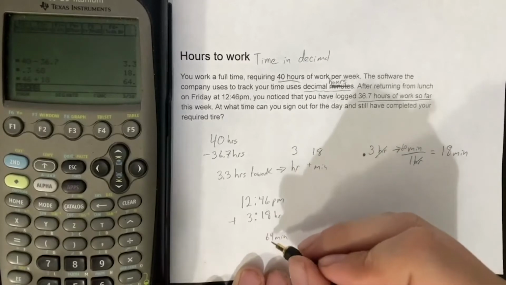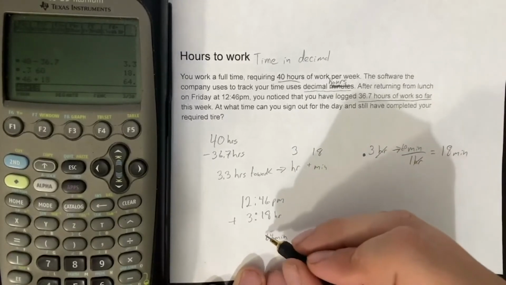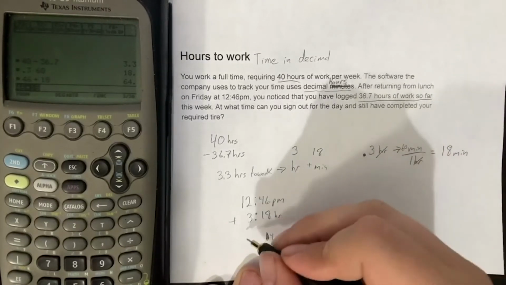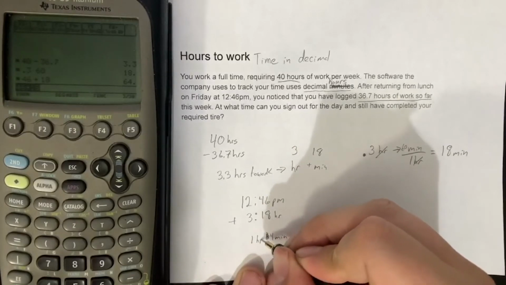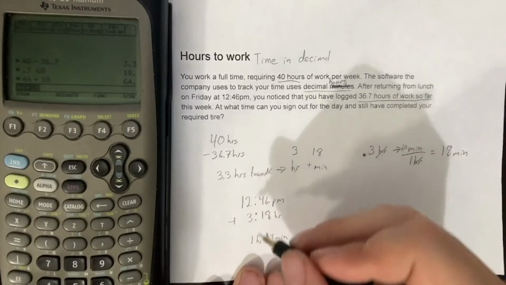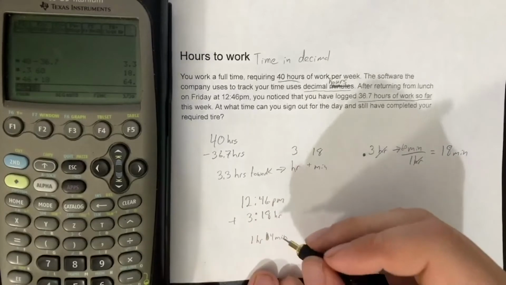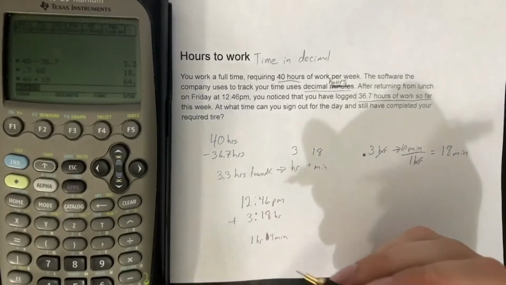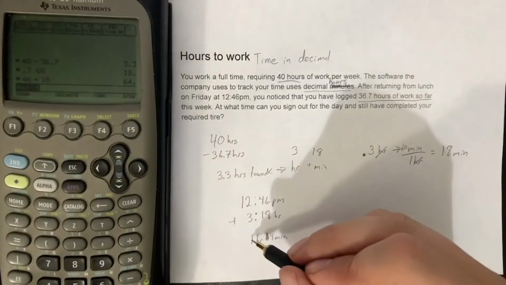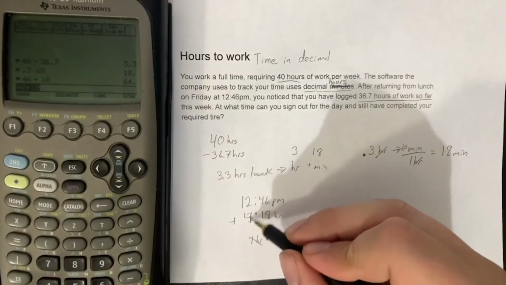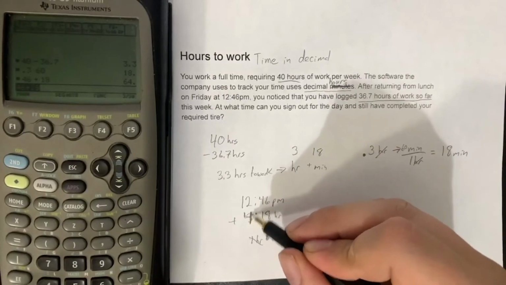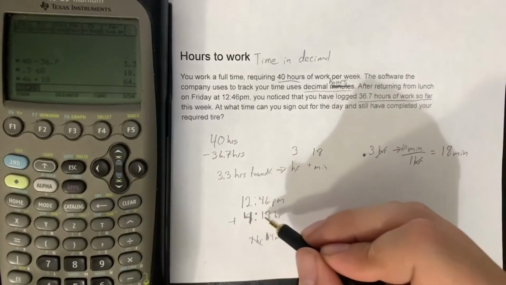But because 1 hour is 60 minutes, that's adding another hour to what we need to calculate. So we're now adding 4 hours to that time.